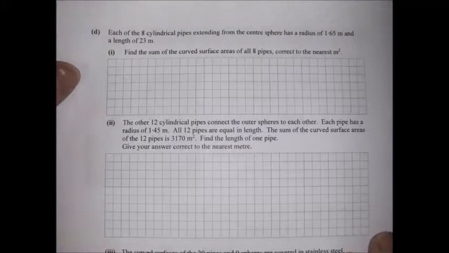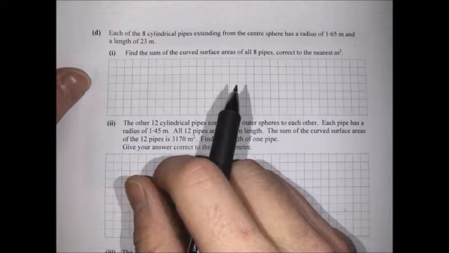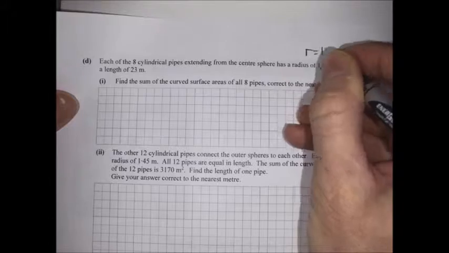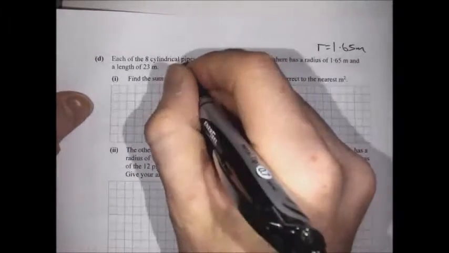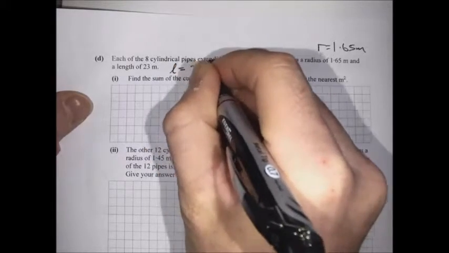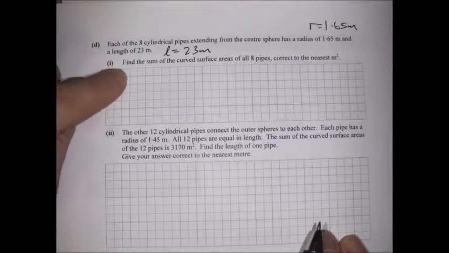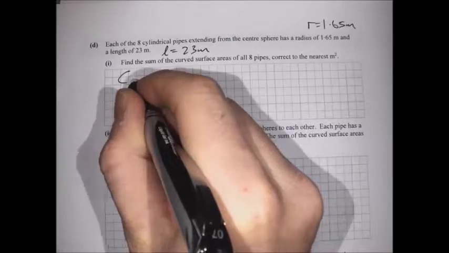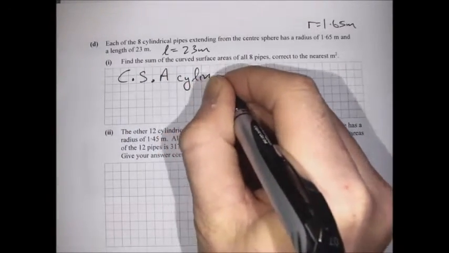Turn the page over now, and we're looking at part D. Each of our 8 pipes extending from the center sphere has a radius of 1.65. So r equals 1.65 meters. That's a radius of our sphere, and a length L of 23 meters per cylinder. So they're asking us here to find the sum of the curved surface area of all 8 pipes. Well, the curved surface area of a cylinder, we need a formula for that.